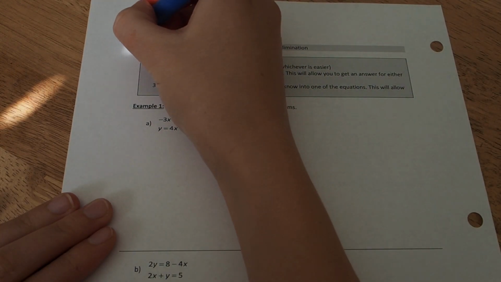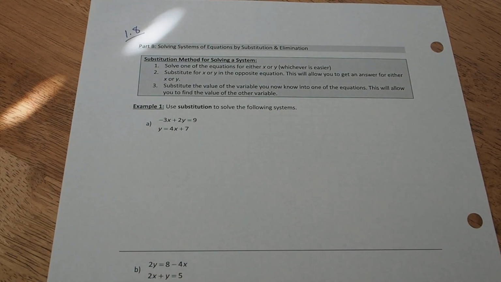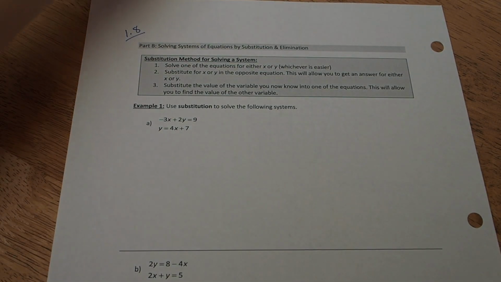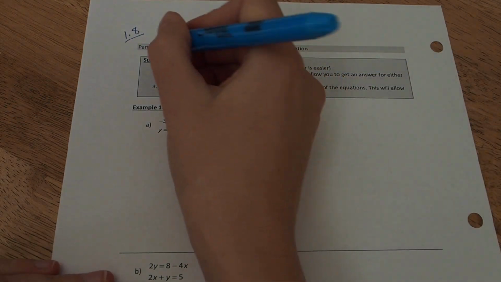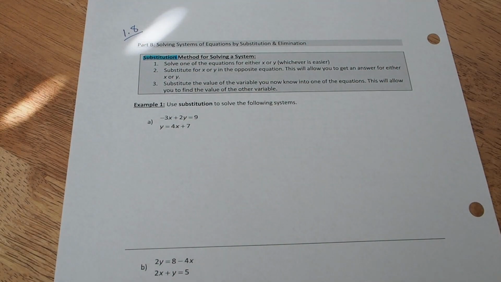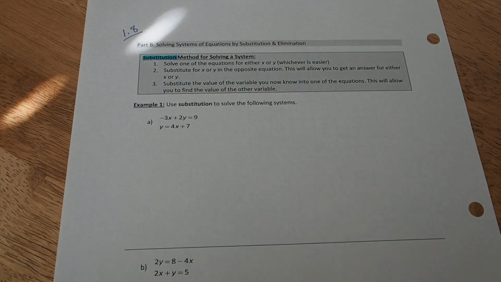This is section 1.8, part B, on solving systems of equations by substitution and elimination. First, we're going to look at the substitution method, and these are the 3 steps that you need to take in order to complete the method.